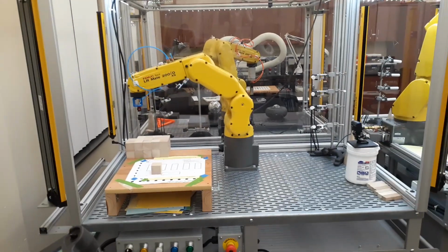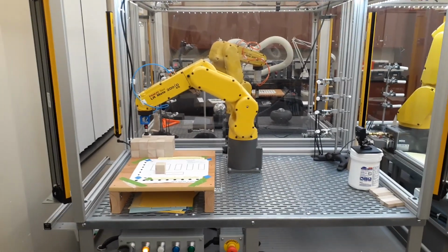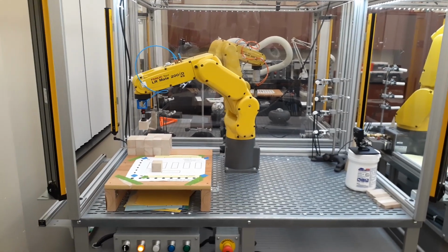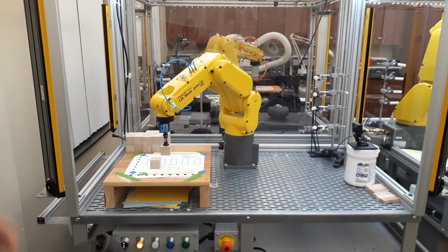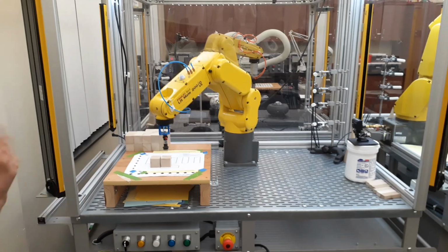I'm curious as to why you're grabbing them from the back side. Oh, from the backside first? Yeah. I think that's just because that was my x equals 0, so then I just added that way.